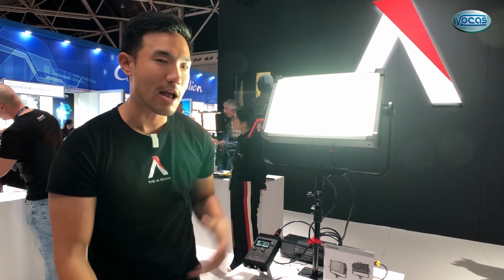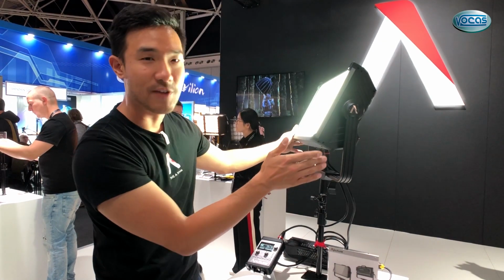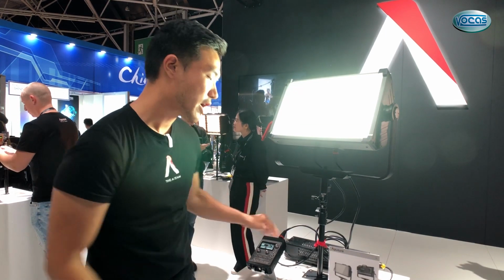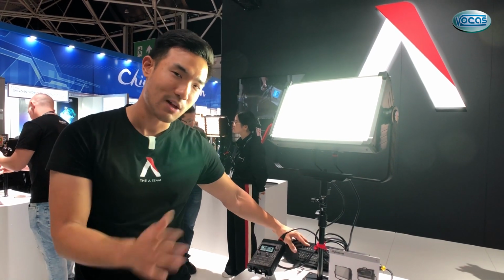This, of course, is going to be a battery mountable option light too. So if you go to the back of this light, we're going to be able to put on two V-mount batteries here. But of course, you can also go on regular AC power, which can be either mounted on the light or off the light to make it a little bit lighter.